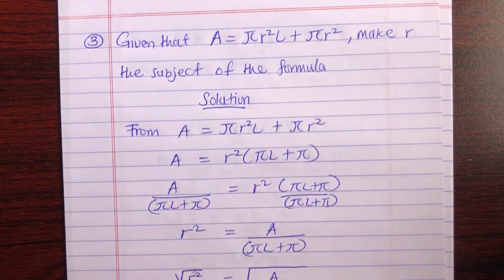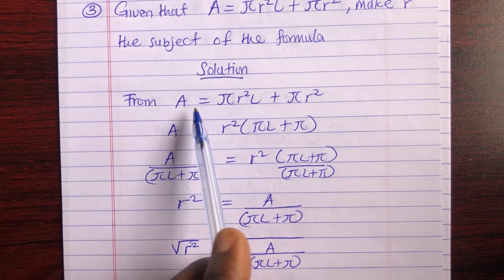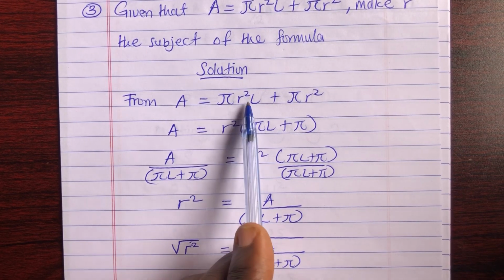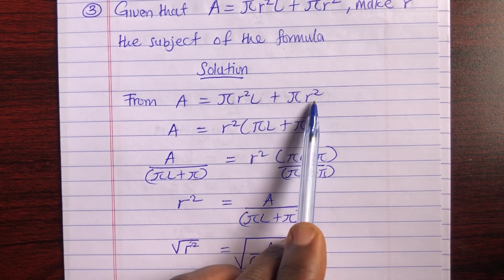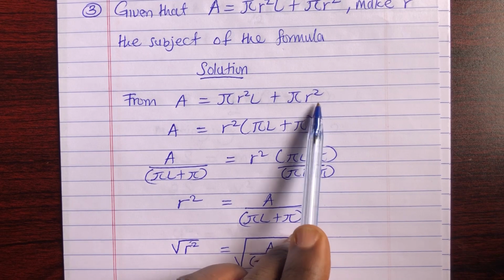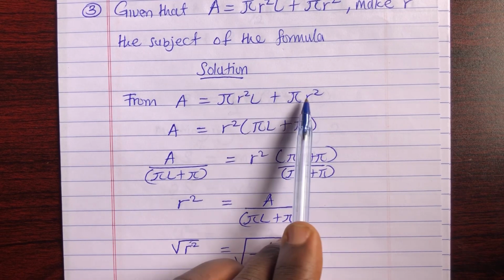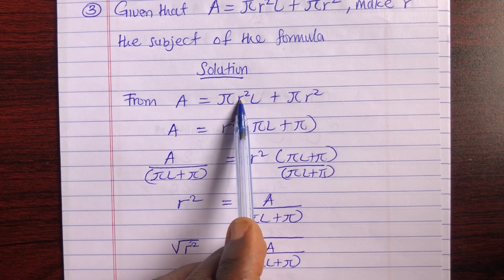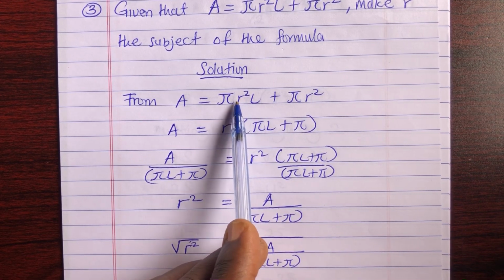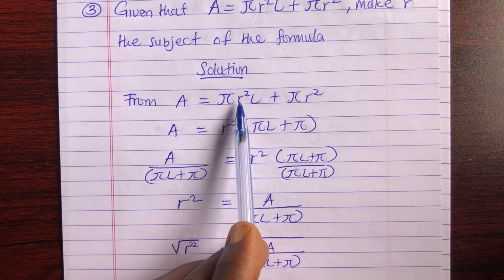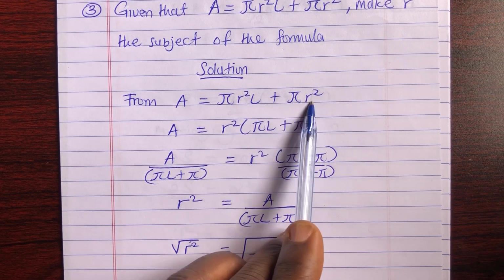That is to say, from the given equation, which is a equals pi r squared L plus pi r squared, since we want r the subject and it is appearing twice, we first reduce the number of times it is appearing. How? By factorizing it out.